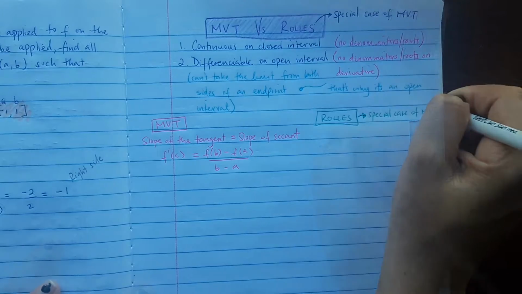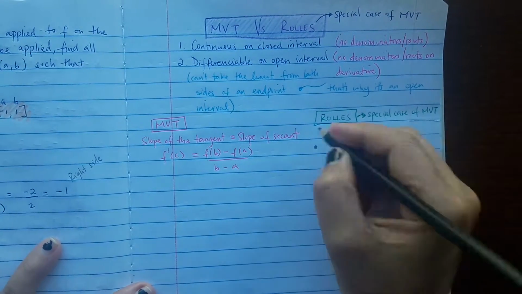This is a listening check. Color in number 2, differentiable on an open interval on the top.